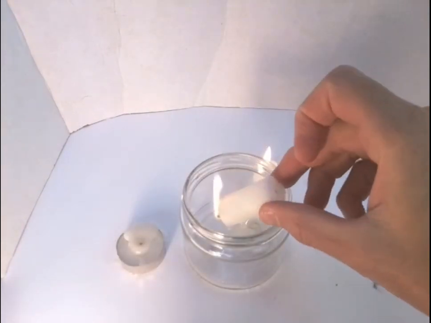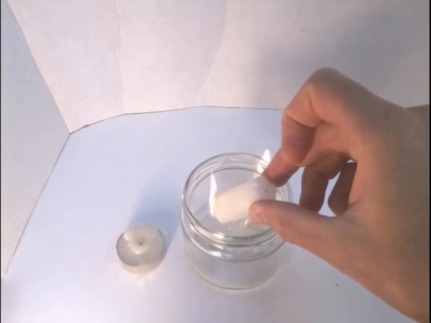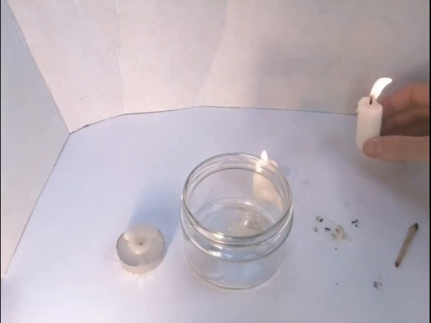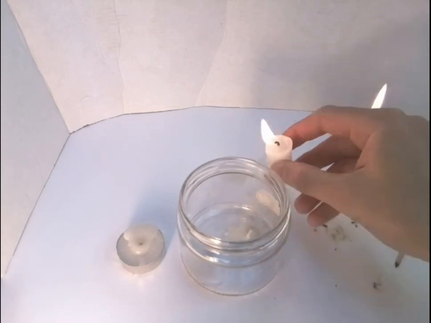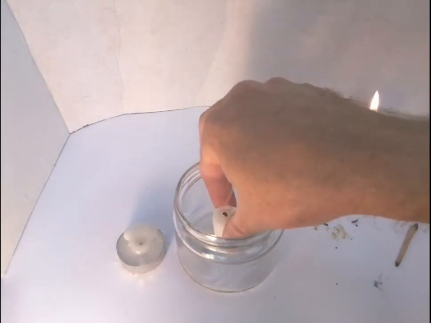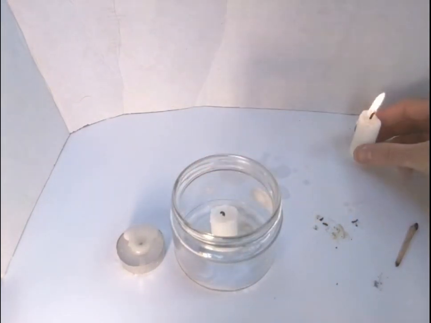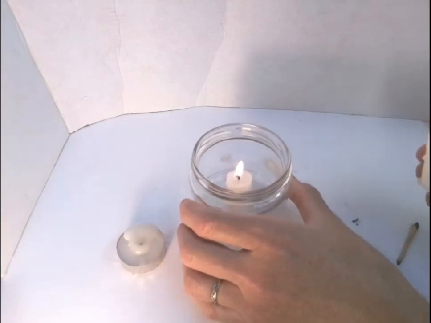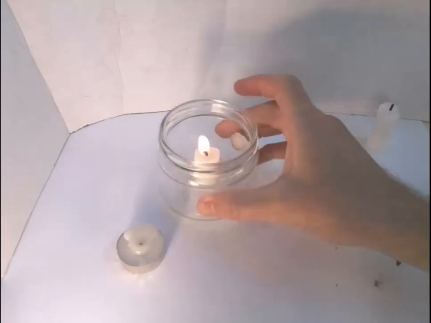So I'm going to mount a candle inside this jar. So what I'm doing here is melting some wax and puddling a little bit of wax on the bottom of the jar, and then I'm going to blow this candle out, pop it in there, hold it on that molten wax, and it will rapidly set, and now it's capable of being tilted up while I relight it.